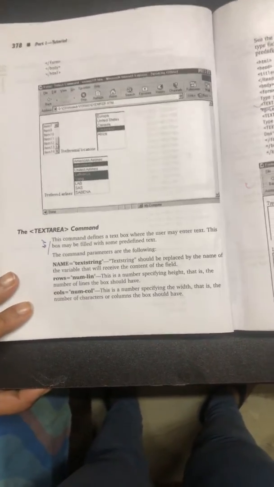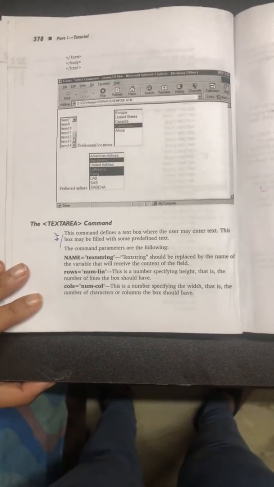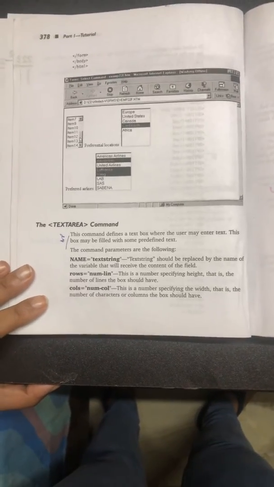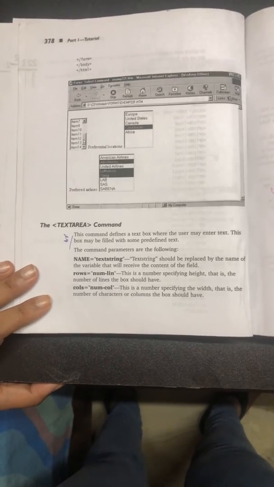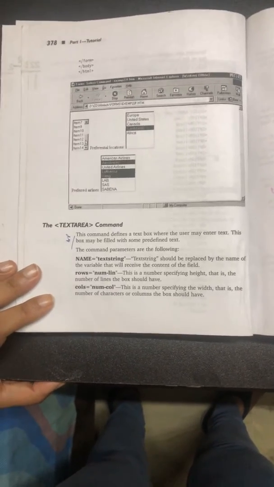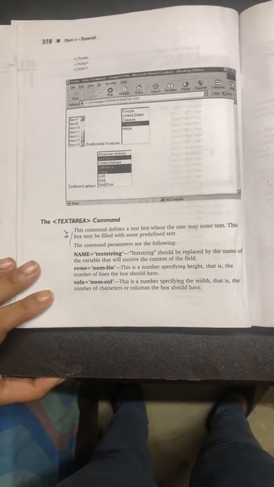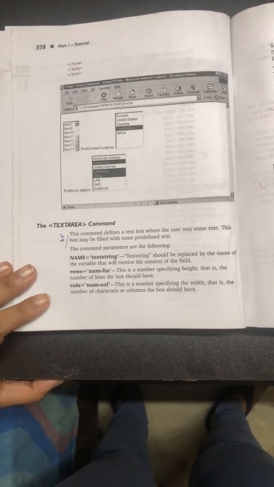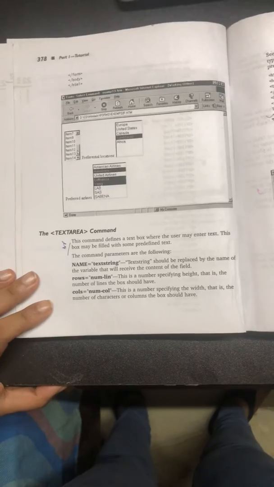So for this, the different parameters are name is equal to text string. This is used to name the text box. This would name the variable which is to be used to receive the content of the field. Then we have 2 more parameters, rows and columns. Rows is equal to numLine. NumLine here indicates the number of lines in the text area. Columns, number of columns indicates the number of characters that can be there in a single line.